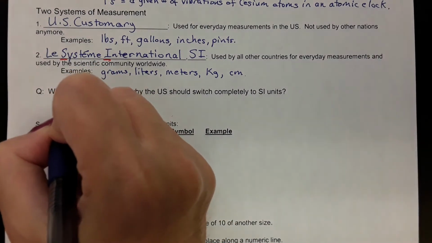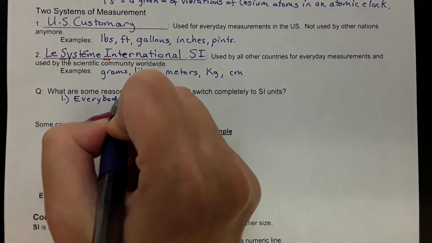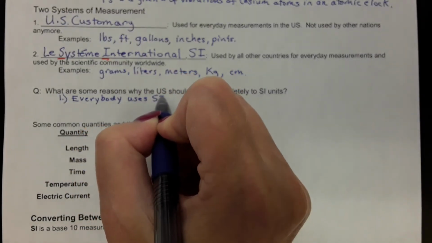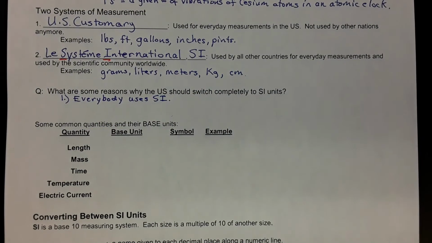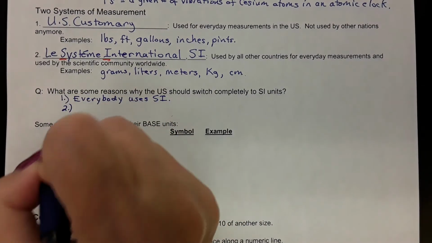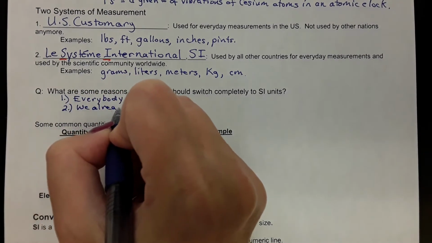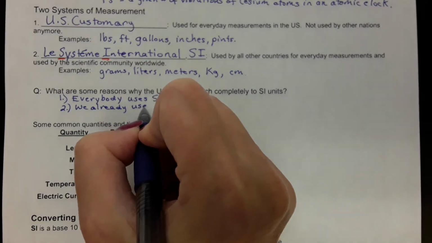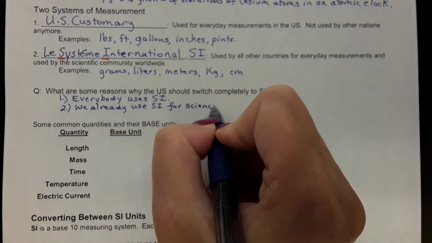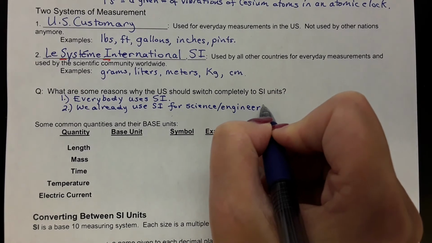The first reason is that, like I said, everybody else uses SI. We're about the only country that doesn't. Secondly, we already use SI for science and engineering, just like other countries.